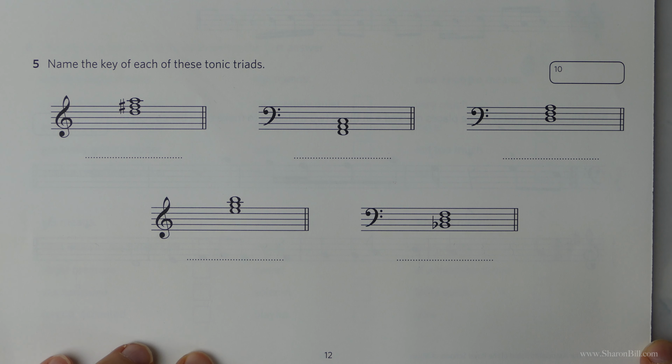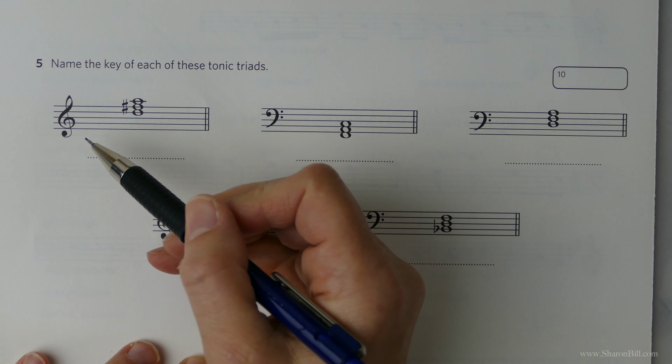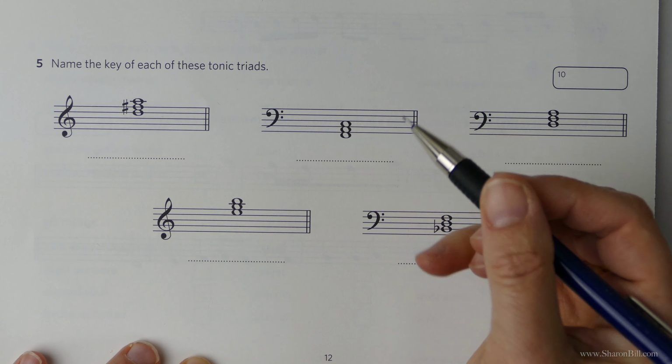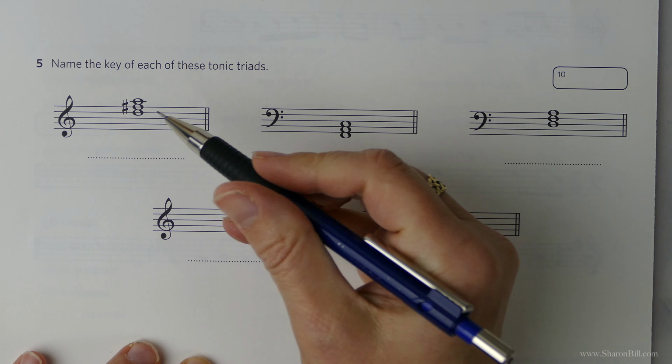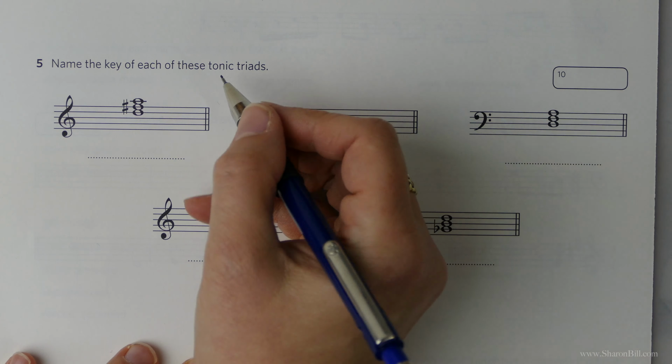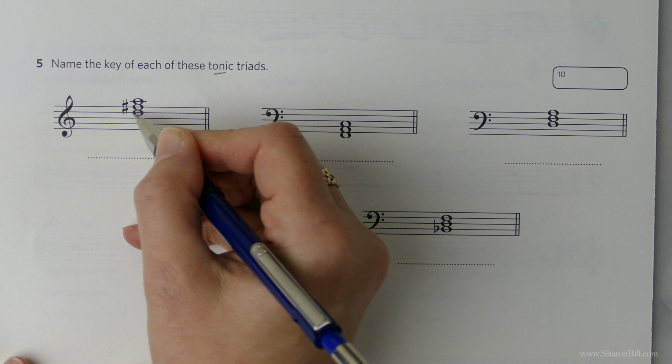So we're asked to name the key of each of these tonic triads. So we need to be thinking, is it going to be major or minor? We have no key signature, so that's not going to help us. So we need to be careful which accidentals are in place or actually are missing. The first job is though to find out the tonic note.